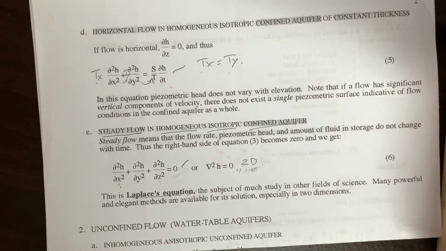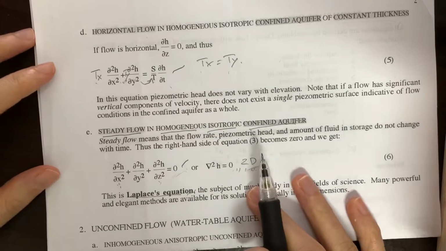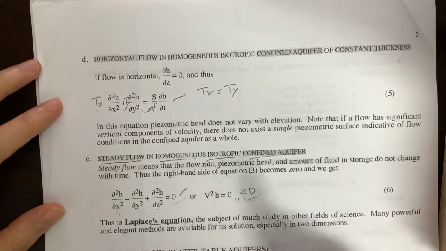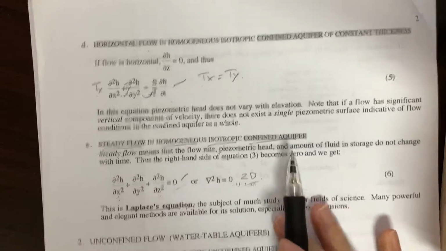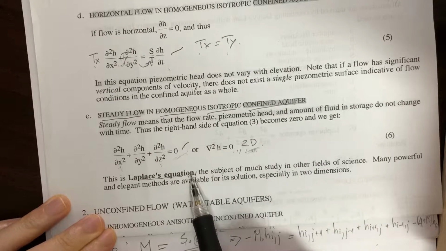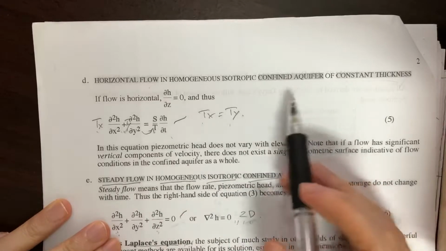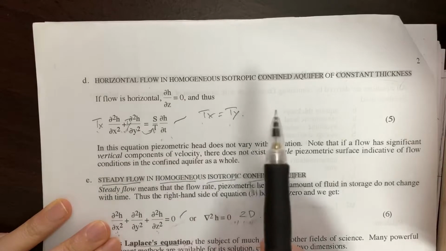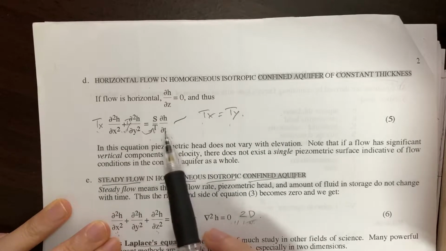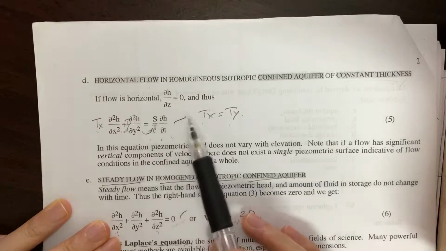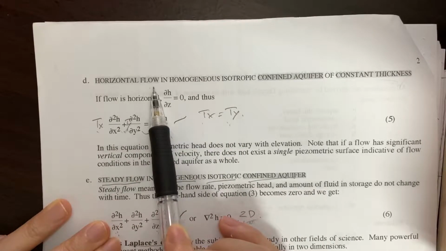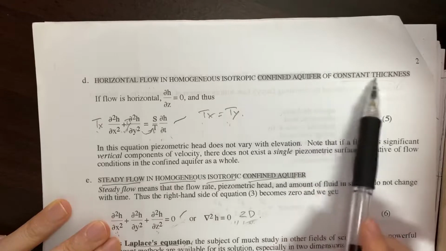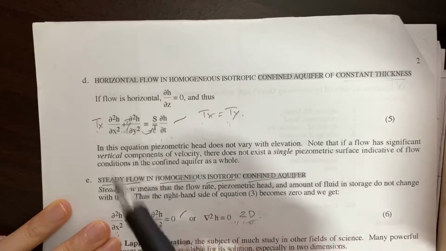Hi everyone. This video will talk about the transient flow for the groundwater model. In the previous video, I talked about the Laplace equations and how to solve them. In this video, I will present more about the transient flow. The conditions for this case will be horizontal flow in a homogeneous, isotropic, confined aquifer of constant thickness, and we will try to solve it.